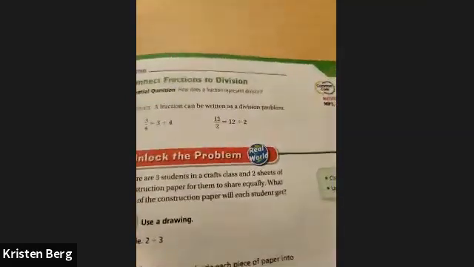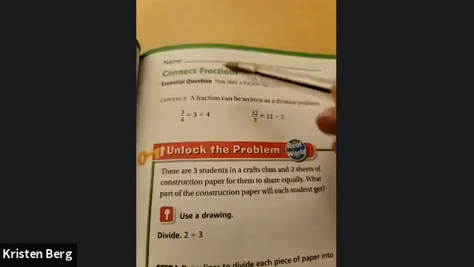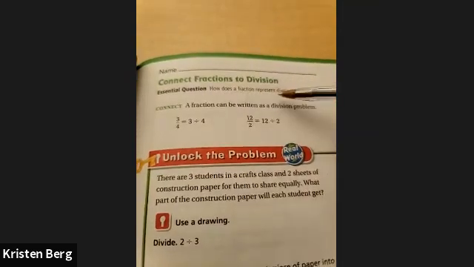I'm going to now be going over 8.3. So we are talking still about division of fractions. So I am going to be flipping it around. All right, so this is a very important thing to know.